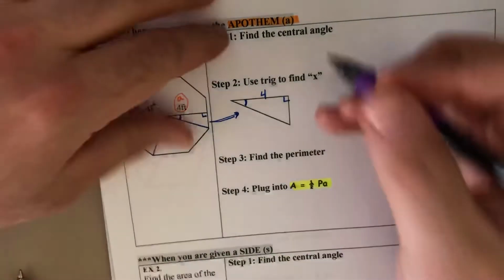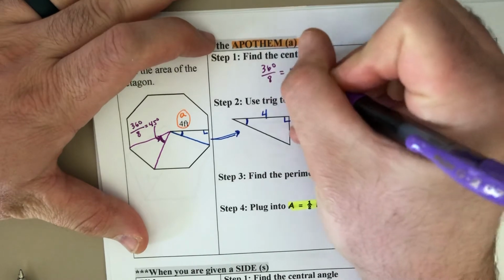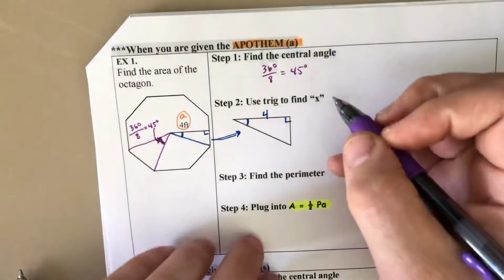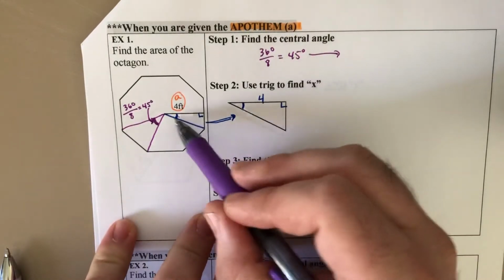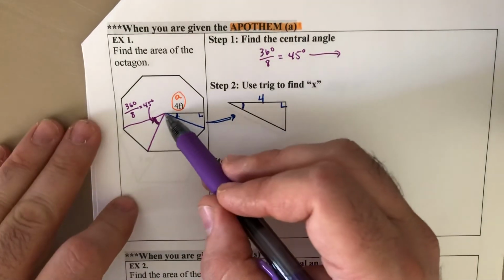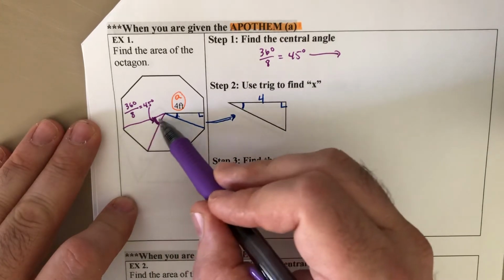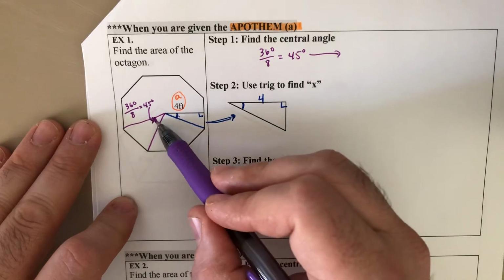And I guess I should have written it. We had the space over here for this. And so we did 360 divided by 8 gives us 45 degrees. So there's our central angle. But then the key is what we're going to do. When we drew that apothem down here, if you think about what's going on here, if you draw the apothem there, for instance, you're going to cut that triangle in half, and you're going to cut that angle in half.